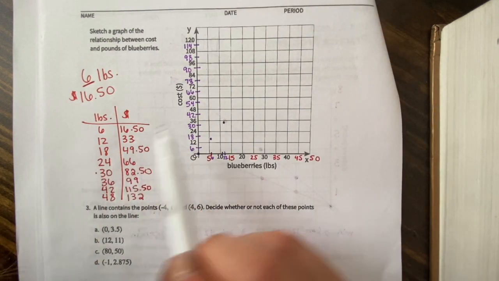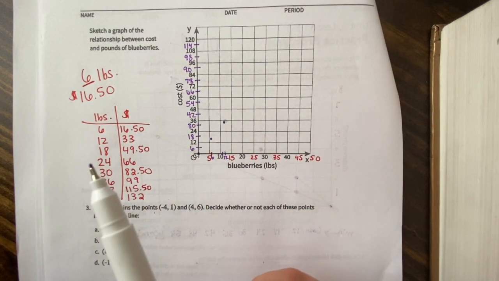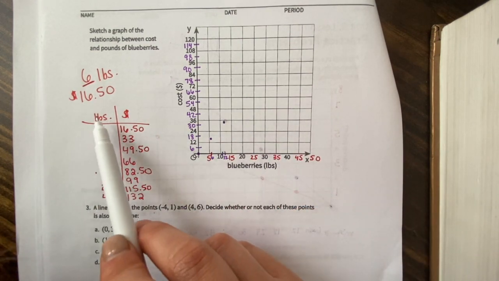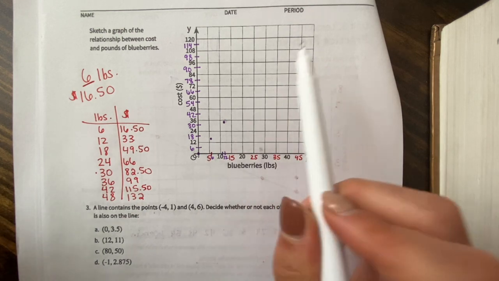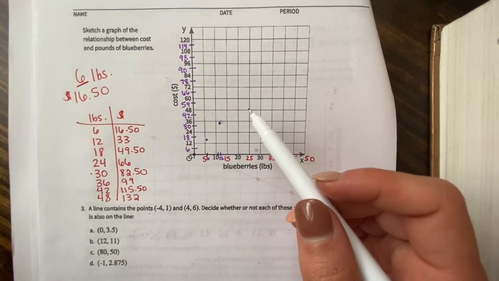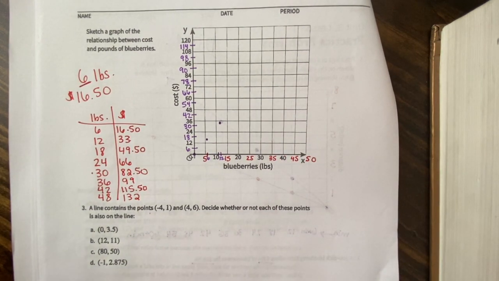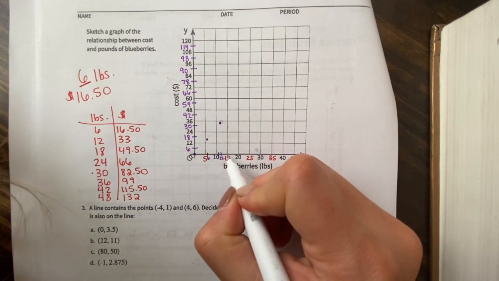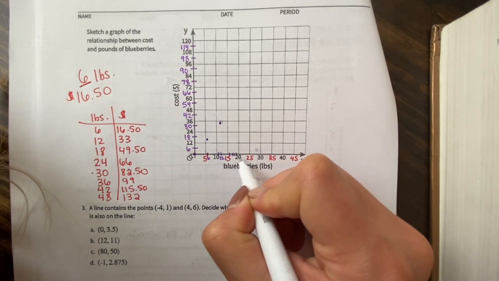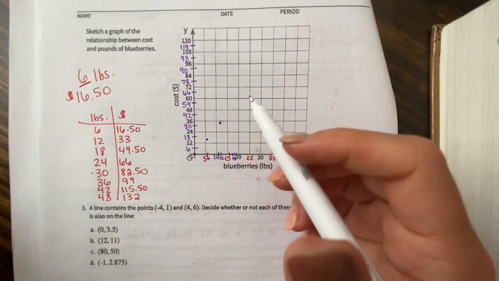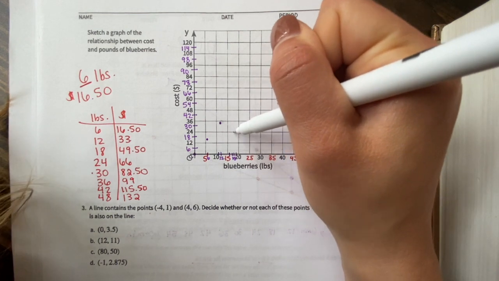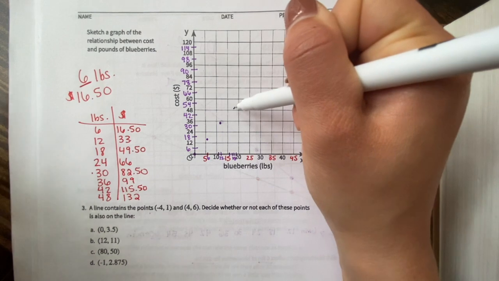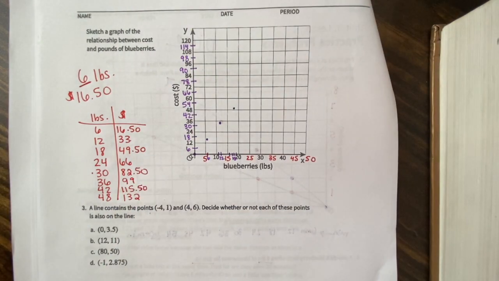So all we're doing is taking these values and just estimating to our very best ability. You know that this is a constant rate. Each pound costs $16.50. So it should be a straight line. It is going to be a straight line. All right, 24, no, we skipped 18. All right, so 15, 16, 17, 18, 19, 20. So 18 is going to be about here. And 49.50. So you're going to go up and try to find 49.50, which should be right after 48. So it's going to be about there. Like literally right after it.